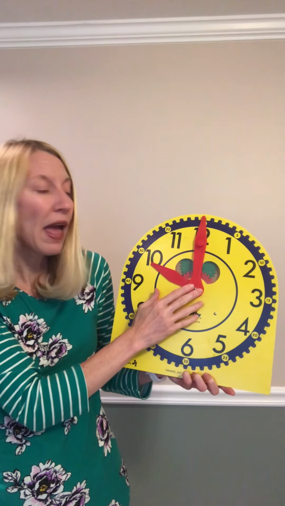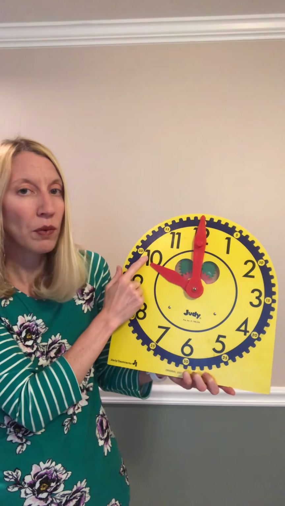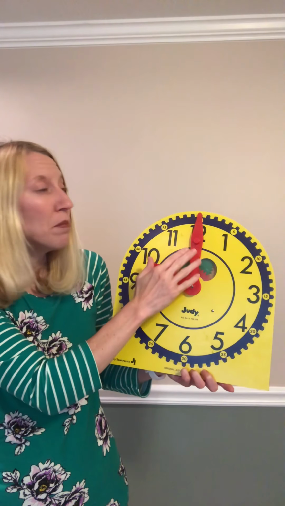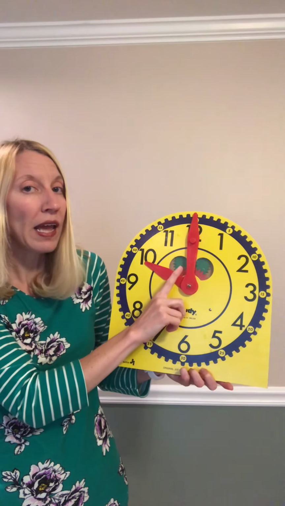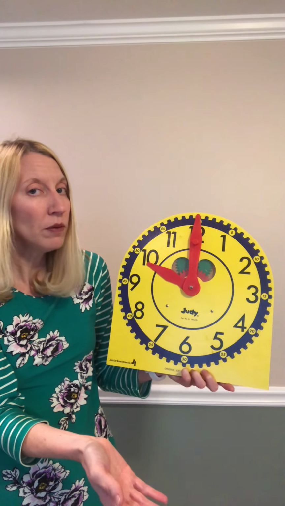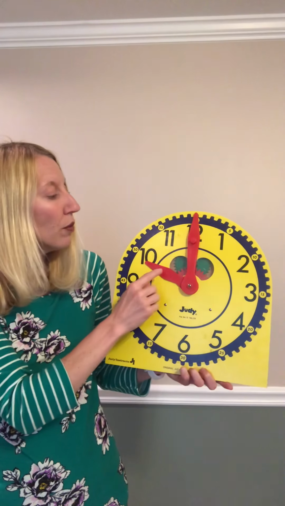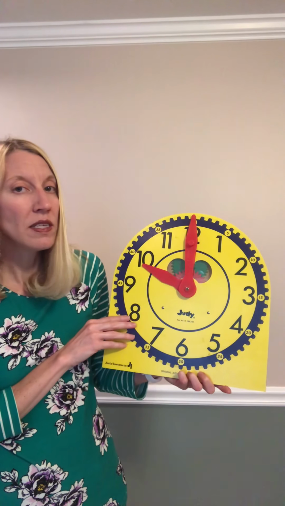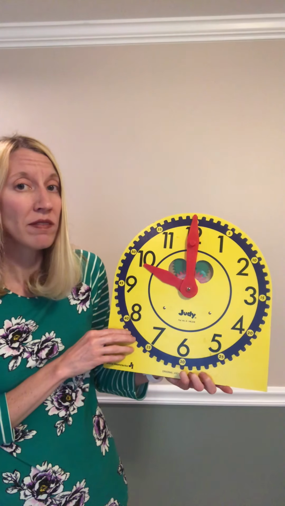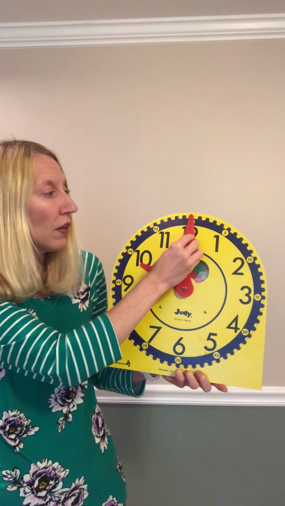You always look at the little hand first and where it's pointed. And then that's the hour hand. The minute hand is the longer hand, and if you remember how many minutes are in an hour, there are 60. So if we're looking here, this is 10 o'clock. And every time it gets to a number, it's going to count by fives. So here we go. Here's a demonstration.